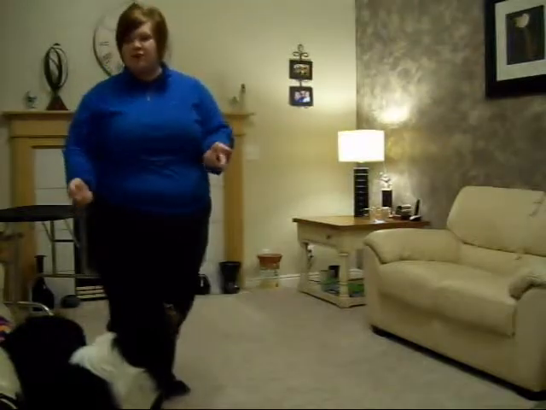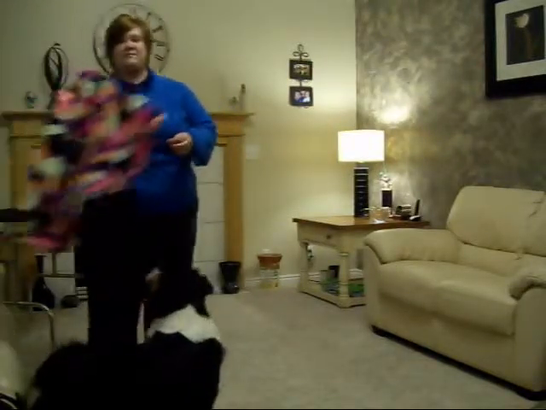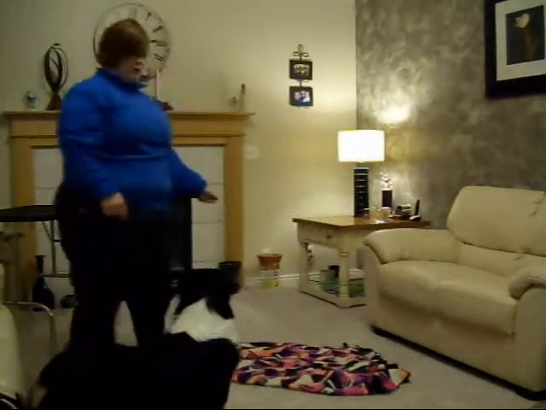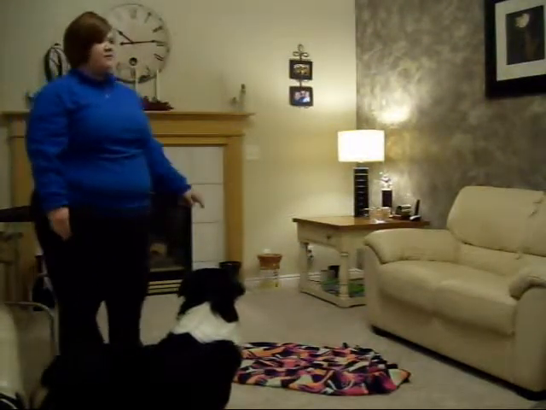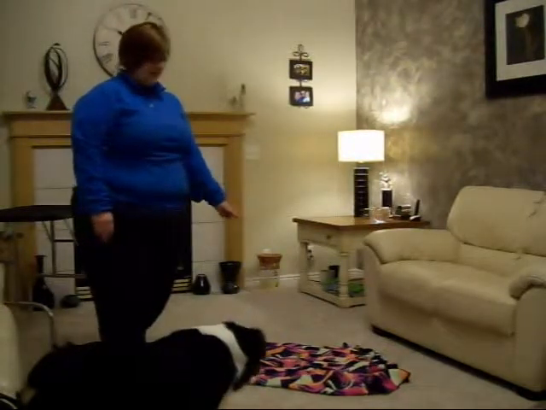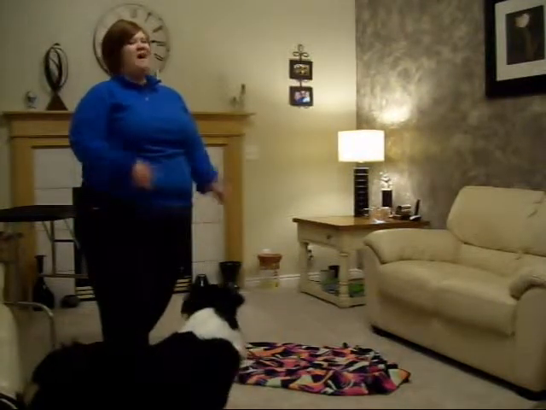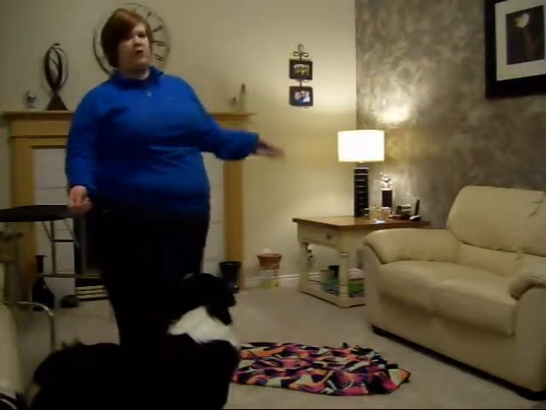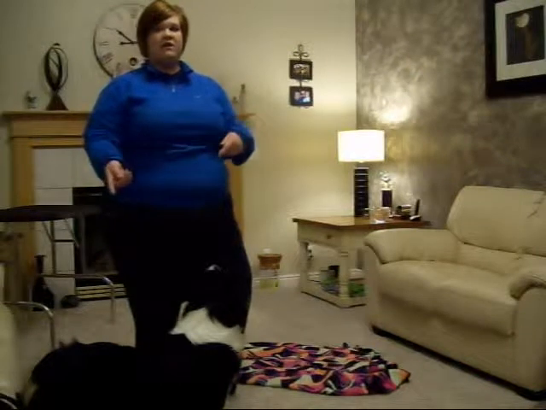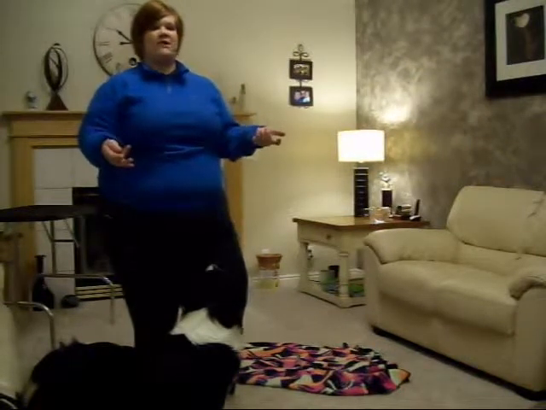So for example, later on, I'm going to be using this blanket to teach my dog a new trick. So a behaviorist would click for every interaction with this blanket. So every time she looks at this blanket, she would get a click and a treat. I don't have the kind of time to allow her to figure out what I'm looking for, so I'm going to go ahead and lure her to do the behavior that I'm looking for.